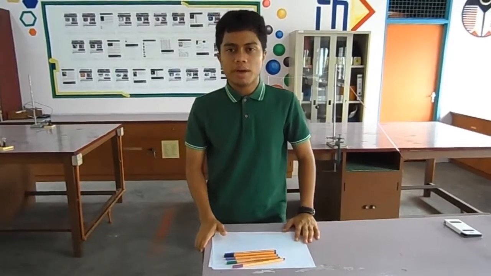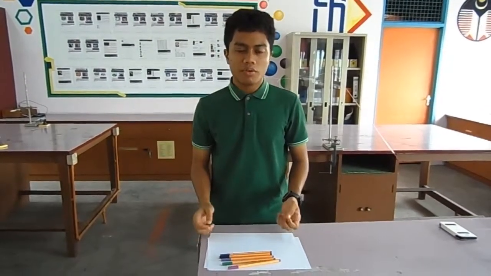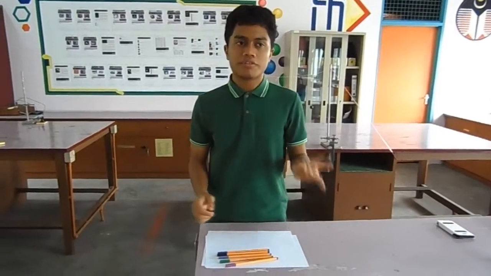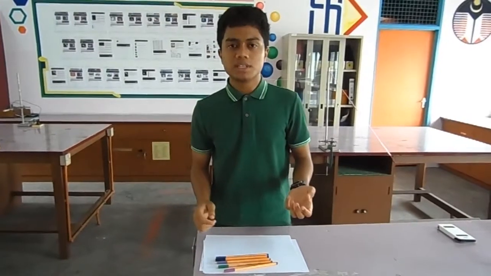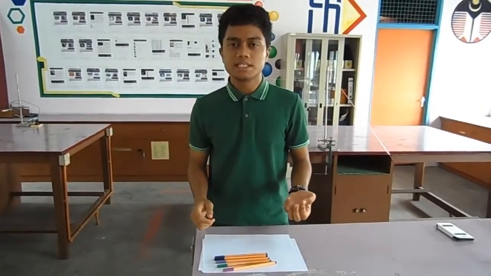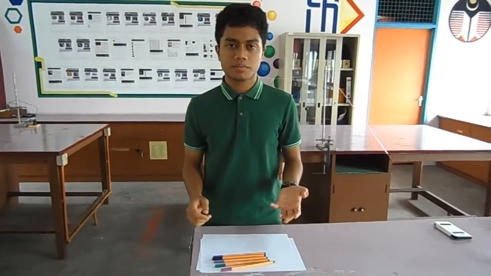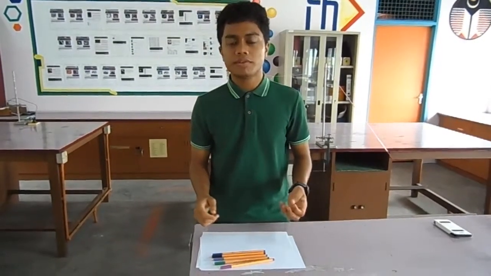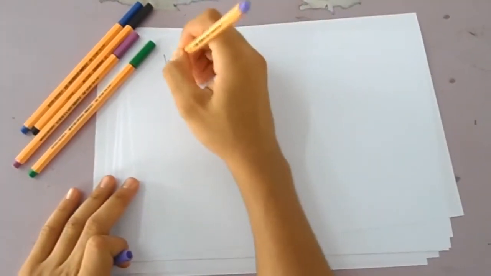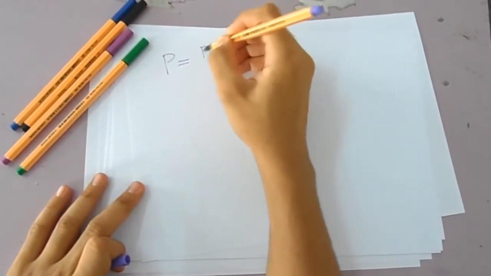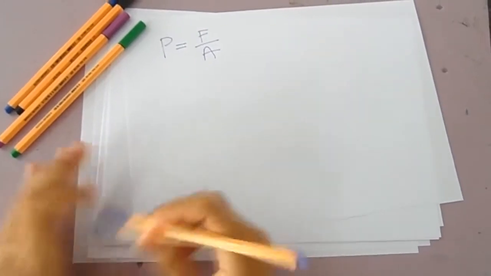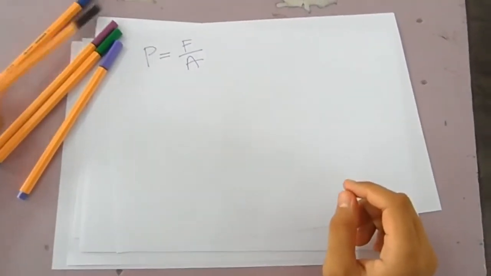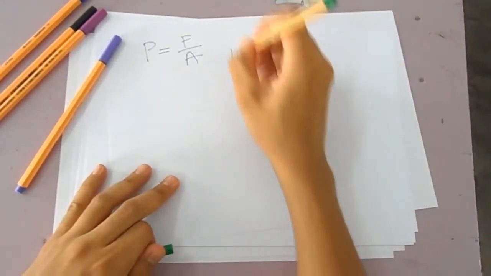So why does that happen when we use 1, 2, or 3 nails? The balloon is easily popped. But when we use a bed of nails, the balloon is hard to pop. So now let me explain that situation. The formula of pressure states that pressure equals force exerted over the surface area. So the relationship between the surface area and the pressure can be summarized as follows.